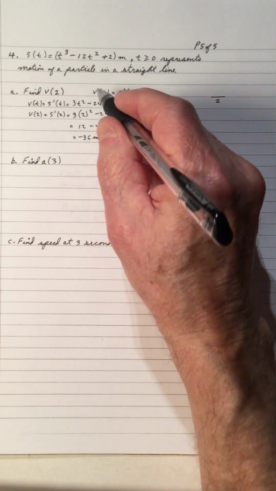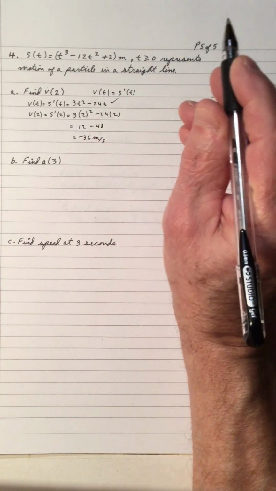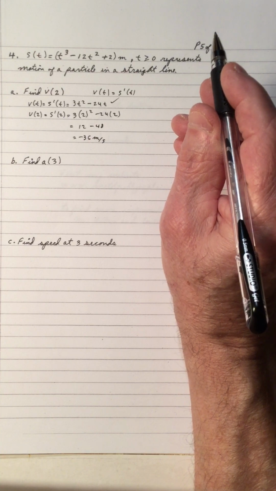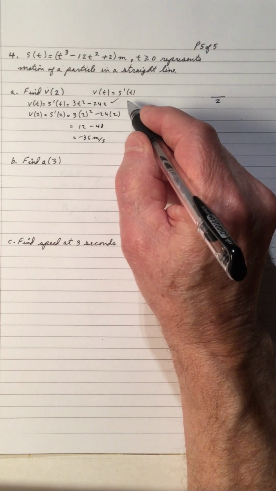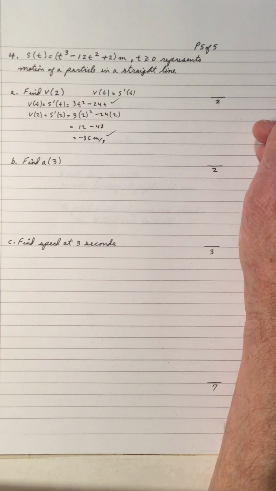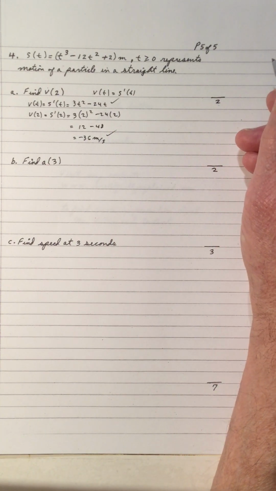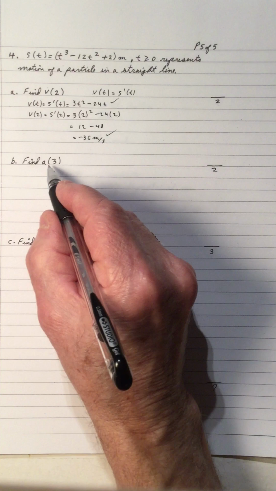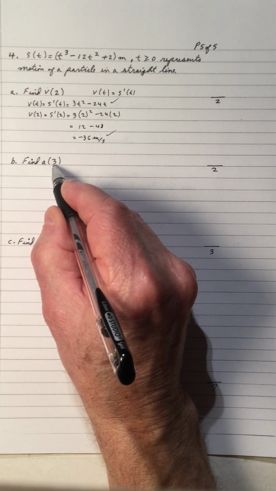And if you have this equation for the derivative, you're correct. If you sub 2 in and got this right, negative 36, you get another mark, 2 marks altogether. Find the a of 3.